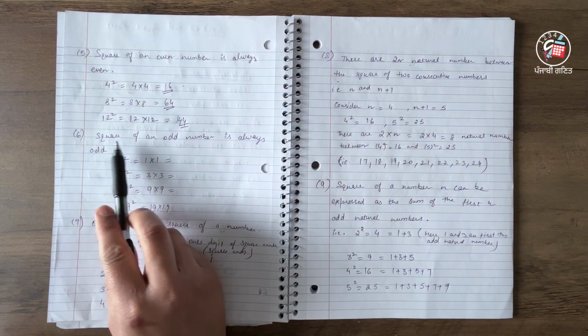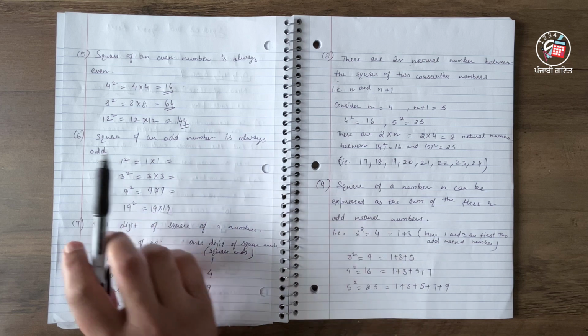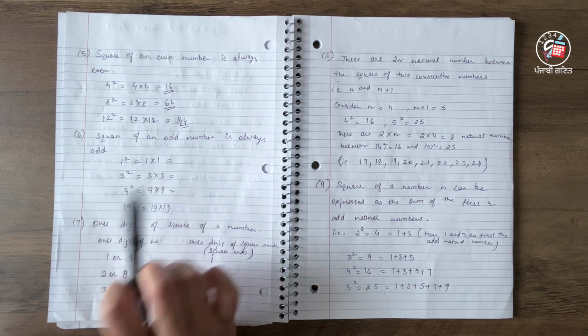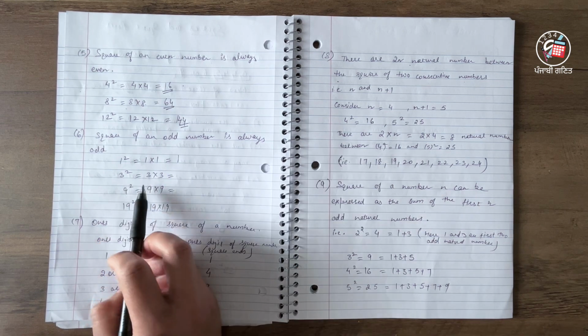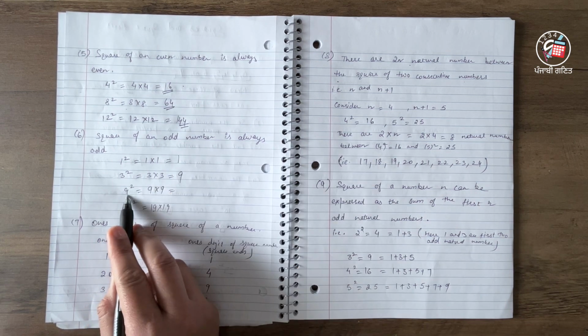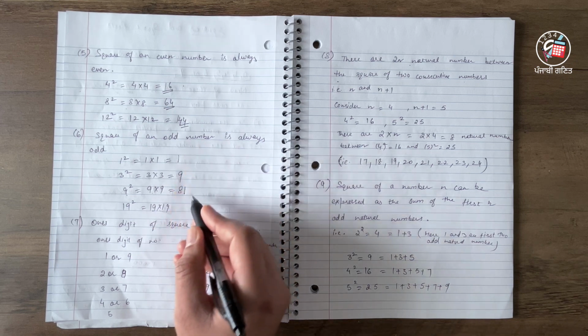The next one: the square of an odd number is always odd, right? If you try to find the square of any odd number, that will also be odd. Try the square of 1: 1 into 1, 1. Square of 3, 3 into 3, 9. And the square of 9, 9 into 9, 81. These all are odd numbers.